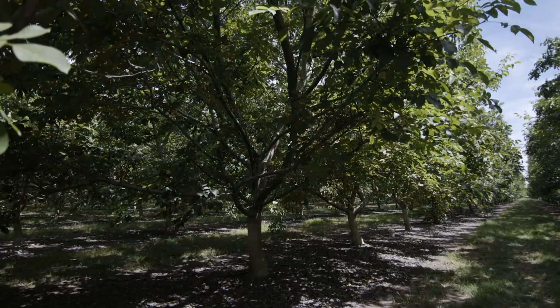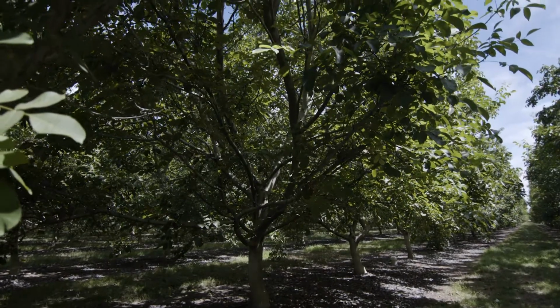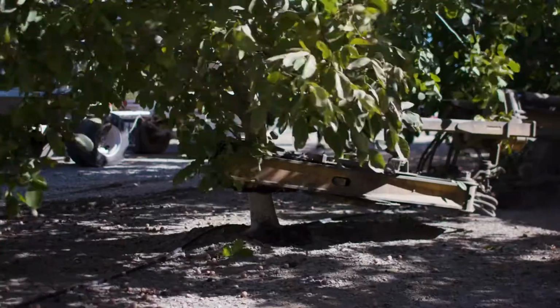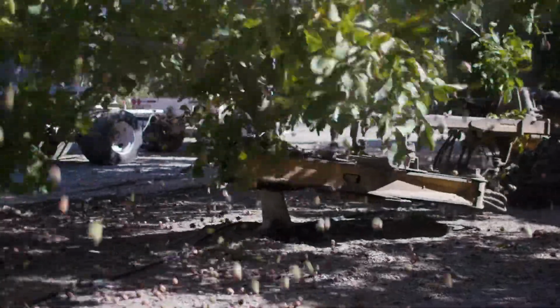A healthy walnut tree is a magnificent sight to see. When trees in a well-managed orchard receive an optimal amount of water and nutrients and protection from pests, each tree will have a bountiful harvest. Is there a right way to grow walnuts to achieve these consistent, bountiful harvests?